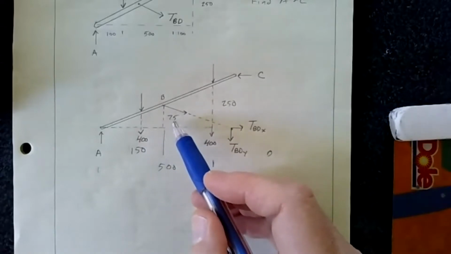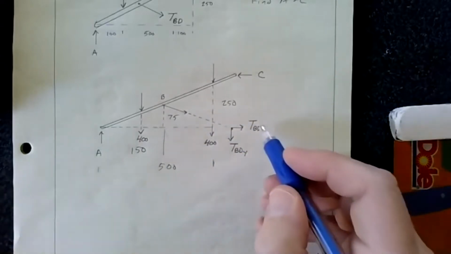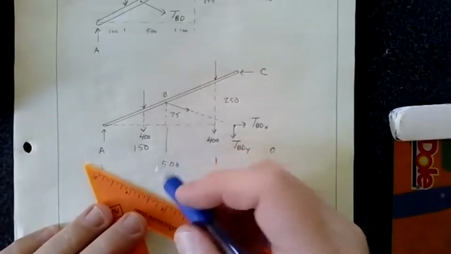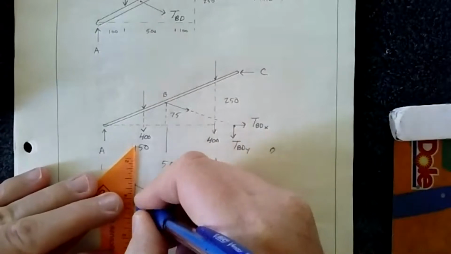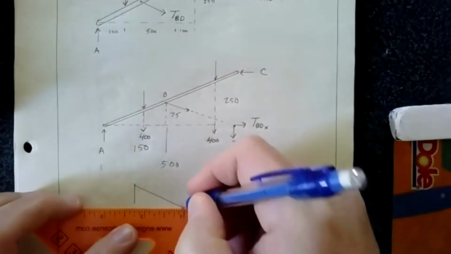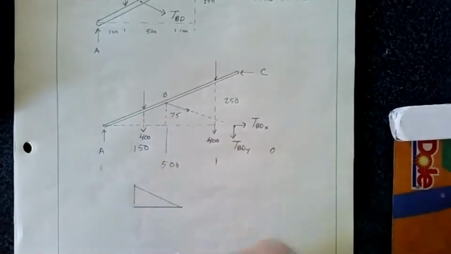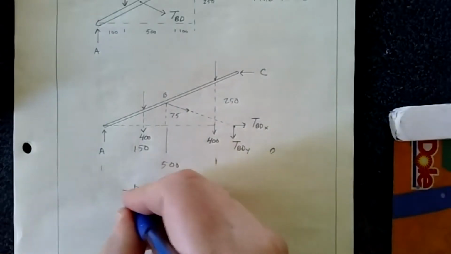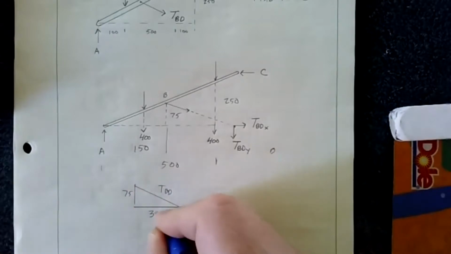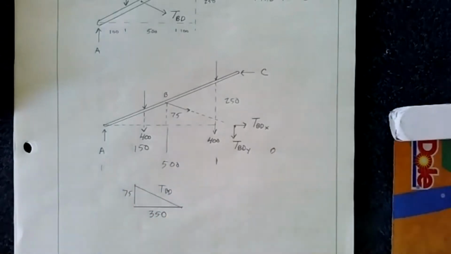So now what I know about my triangle for TBDY is that if this is TBD, then that's 75 and that's 350, right?